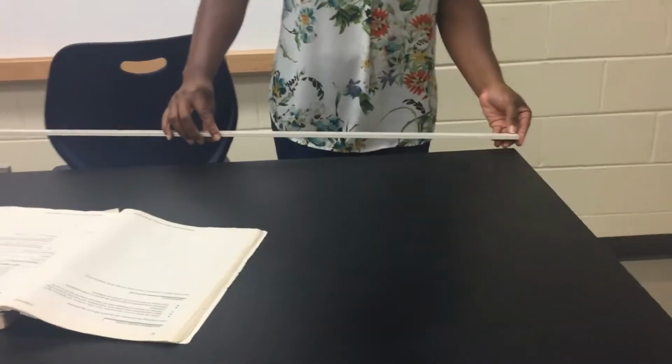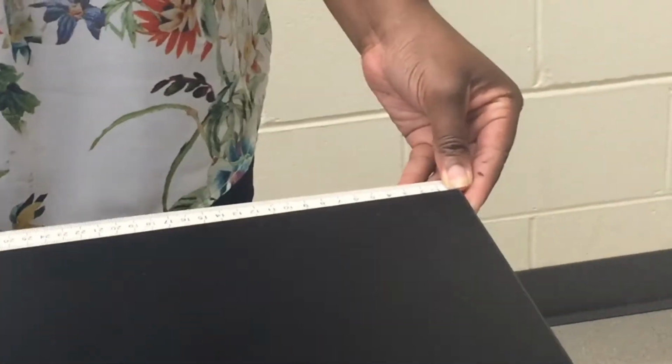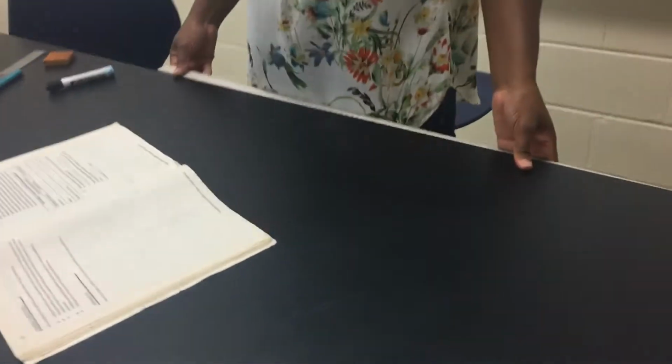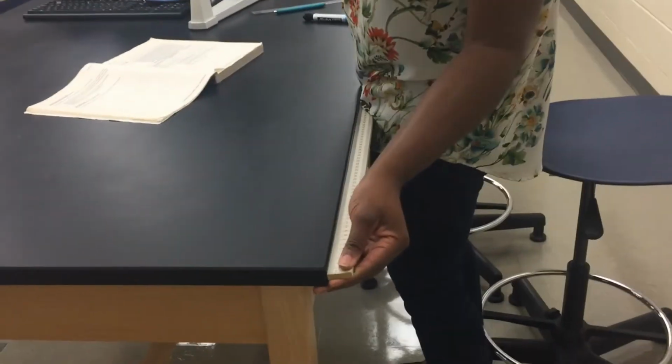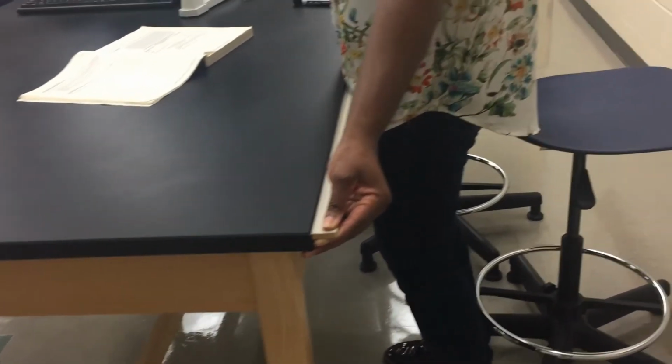So I'm going to use the meter stick, and I'm going to make sure that the tip of the meter stick is at the tip of the table, and I will mark the first 100 centimeters because the meter stick isn't long enough to measure the entire length of the table. So this is 100 centimeters, and then I'll measure the next portion.